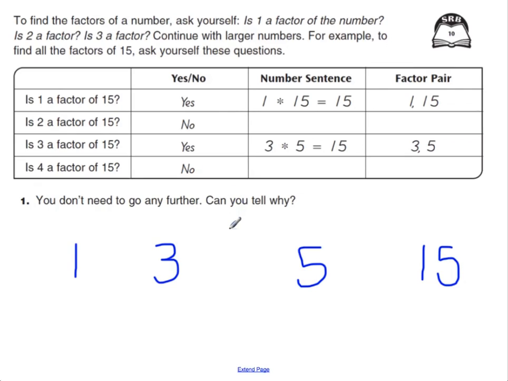Now at this point, I don't need to go any further. Do you know why? Yeah, because if I ask myself, is 5 a factor of 15? Guess what? 5 is already on my list. So here is my list of factors for the number 15: 1, 3, 5, and 15. I have them nice and neatly organized from lowest to highest, and I'm confident that I have all of the factors.